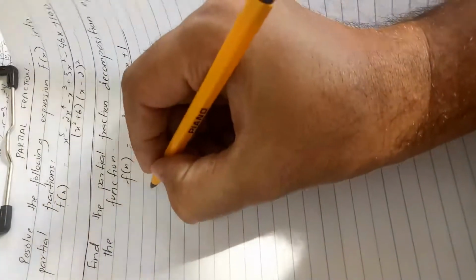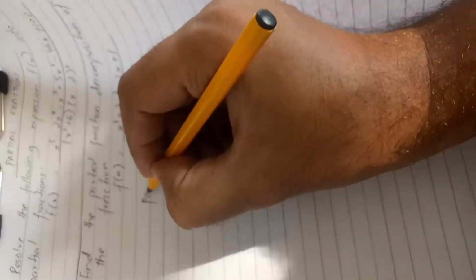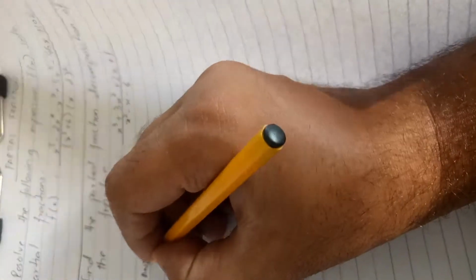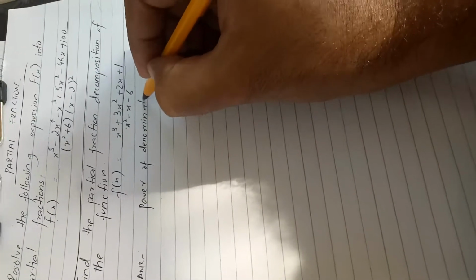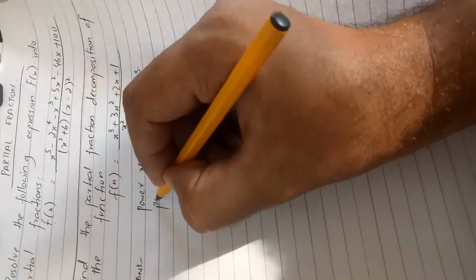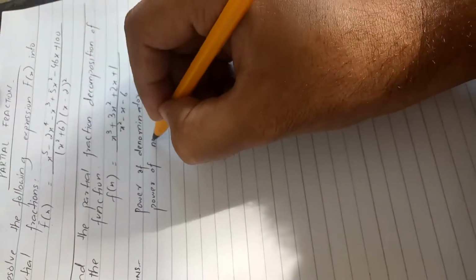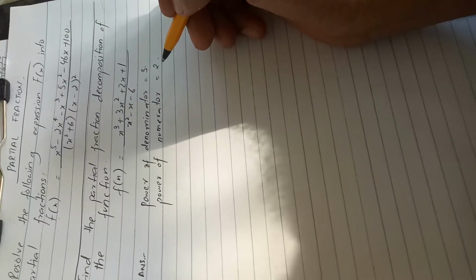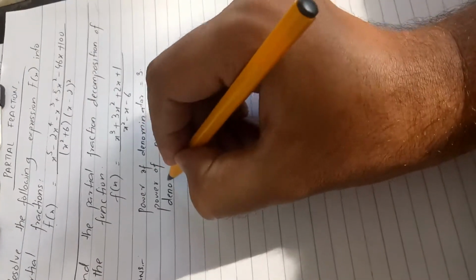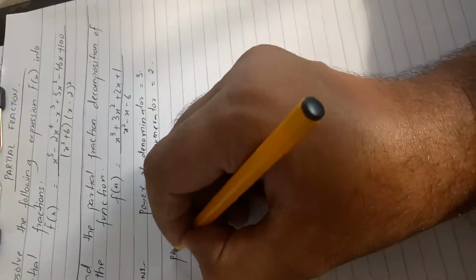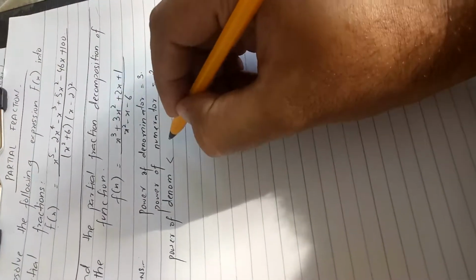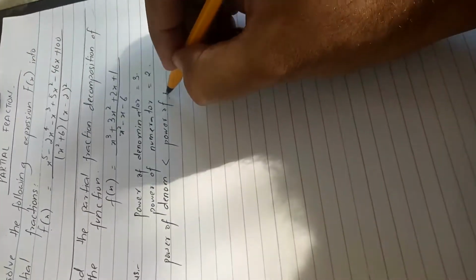So from this we know that the power of the denominator is 2, the power of the numerator is 3, and so the power of the denominator is less than the power of the numerator.